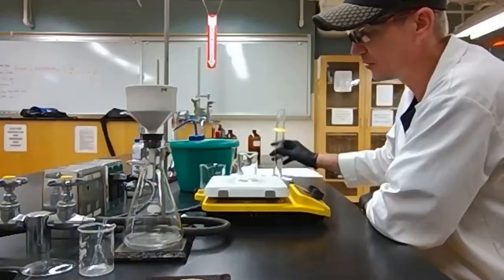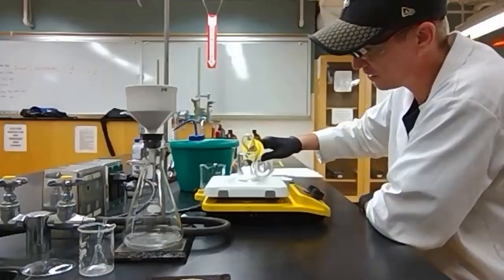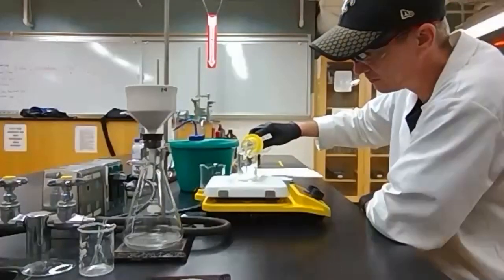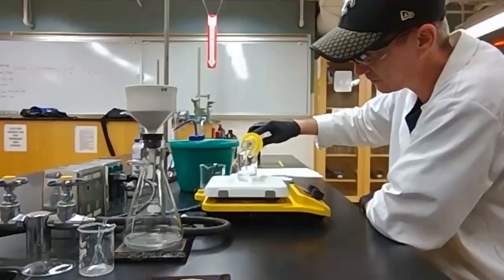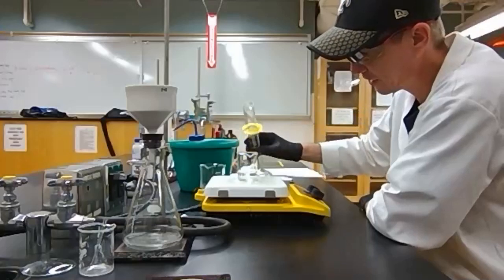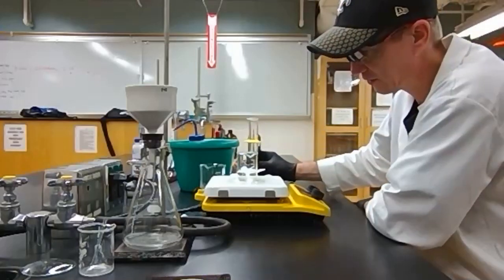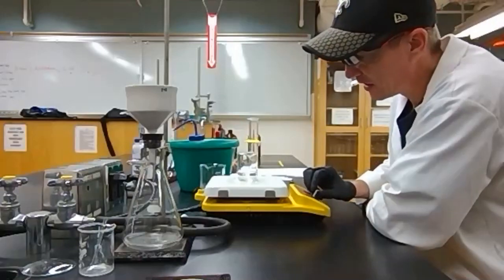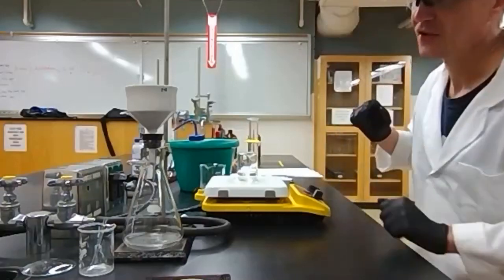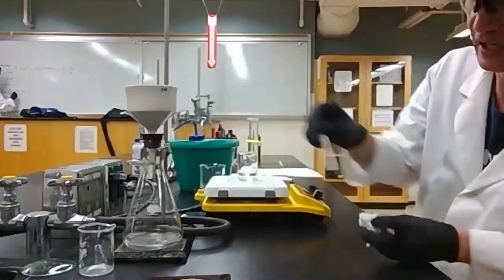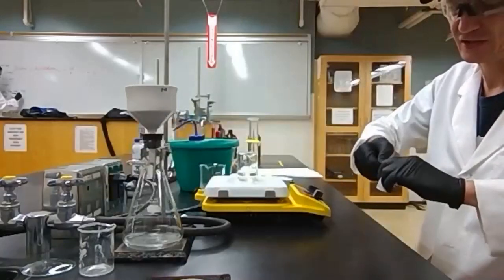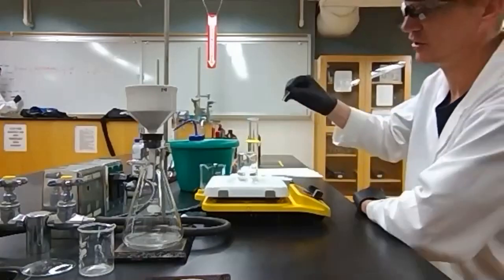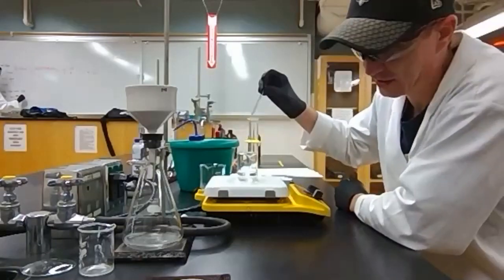So we are going to take the crude mixture and we're going to add 30 mils of water. And then we're going to heat this to a gentle boil. If there's any solid that remains, then we will add a tad bit more solvent as needed until all of our mixture has been dissolved and it's a homogeneous solution.